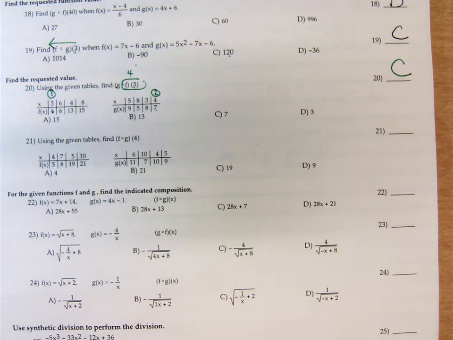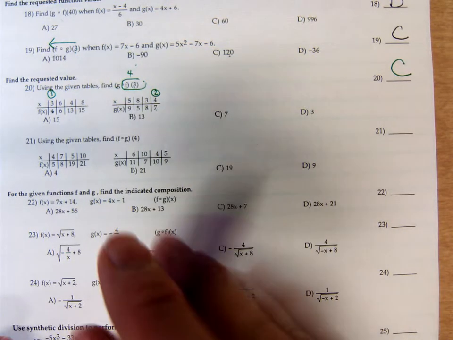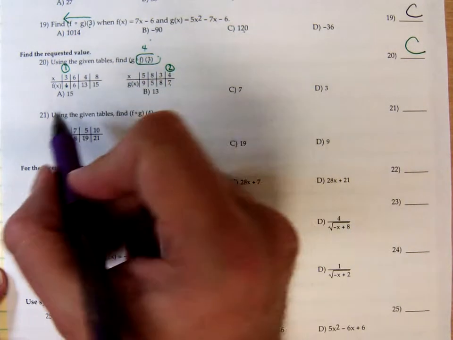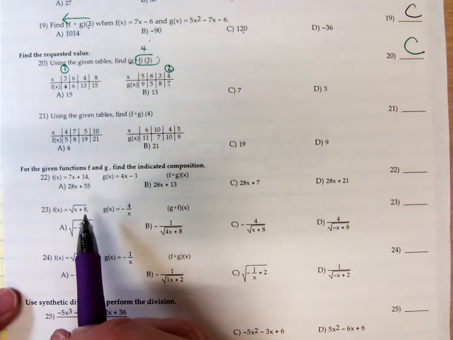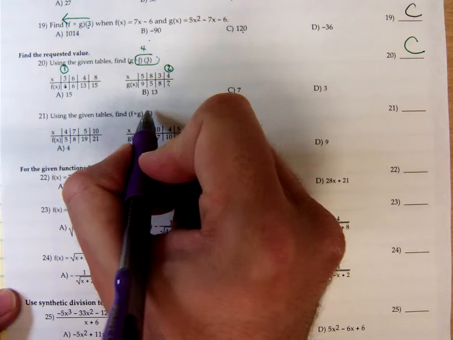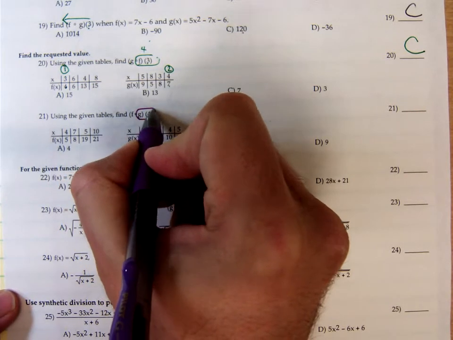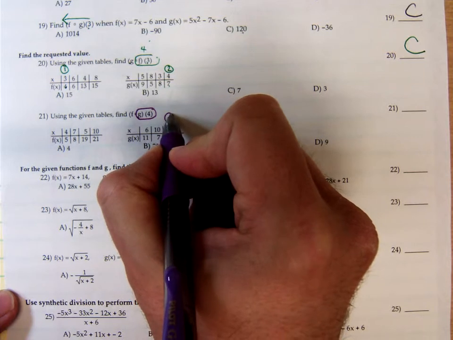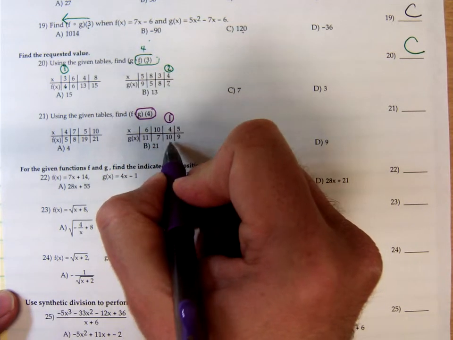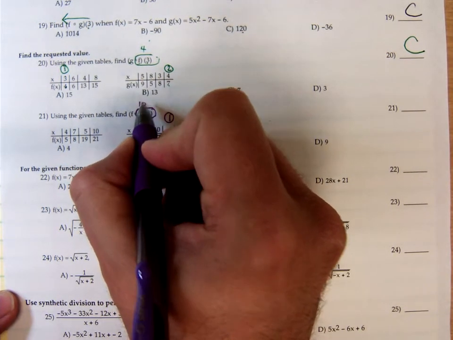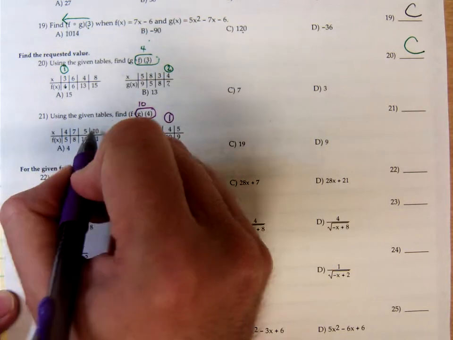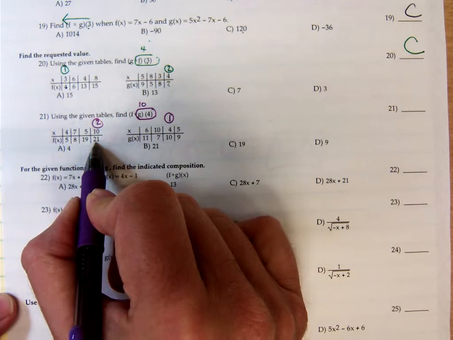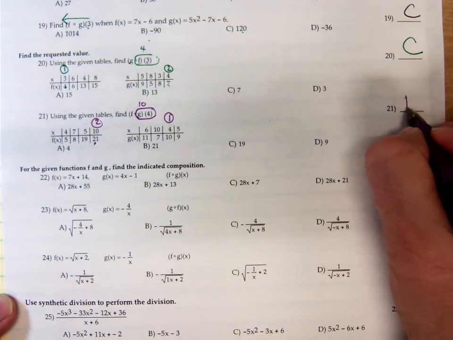Now, what about the one beneath it? Find F of G of 4. Okay. Start looking at the G table first. G of 4 is 10. So what's F of 10? Well, F of 10 is 21. B.